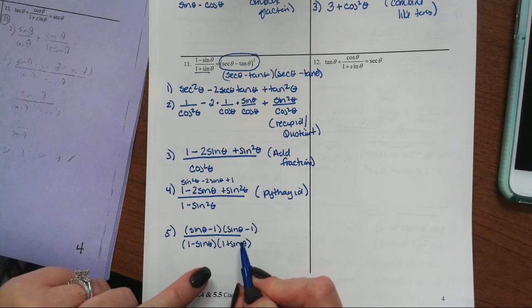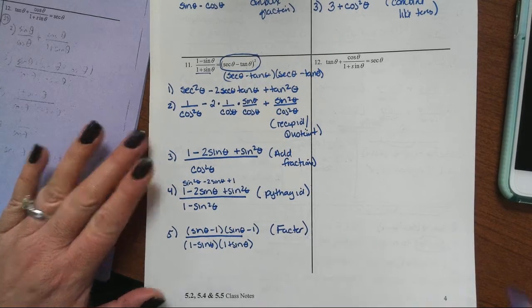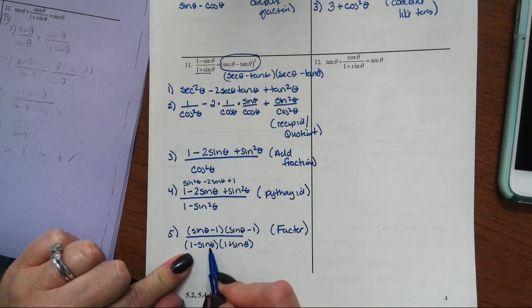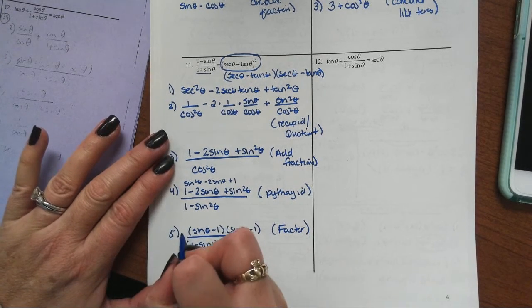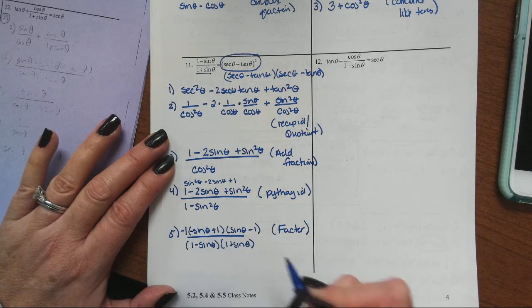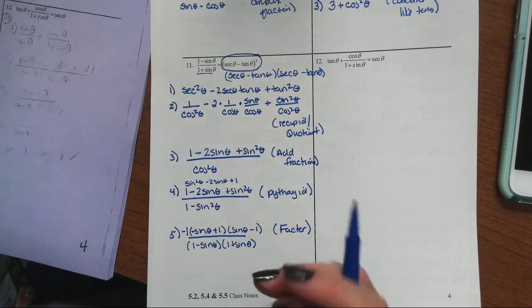So now I can look for common factors. So here all I did was factor. Now notice I have a 1 minus sine theta on the bottom, and a sine theta minus 1 in the numerator. So if I factor a negative 1 out, that's going to give me a negative sine theta plus 1. Now notice what I can do with these two factors.